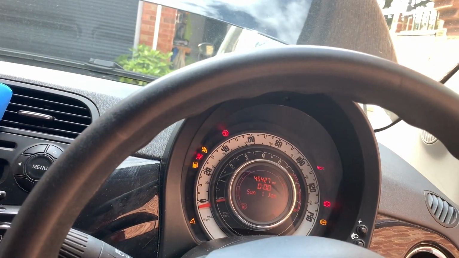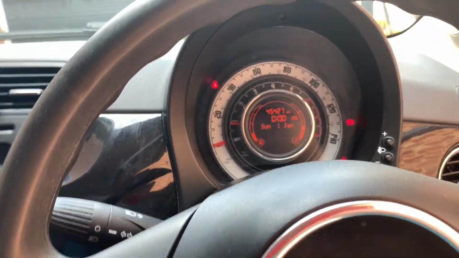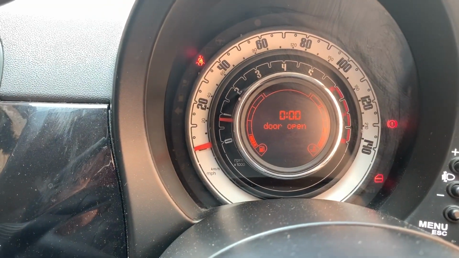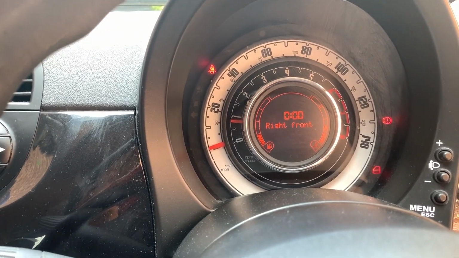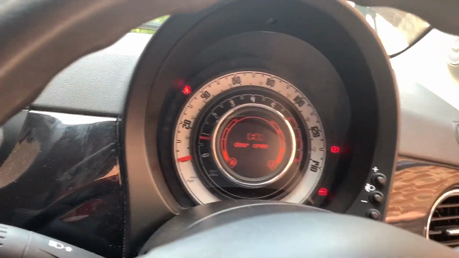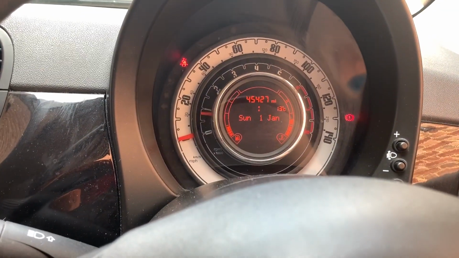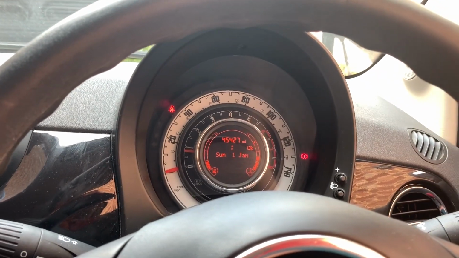Excuse the camera work. Right, the light's gone off. Let's see if it comes back on again. I might touch the brake for a minute, see if it comes on. We know the door's open, let's close the door. Touch the brake. It hasn't come on, so I think that's done it.